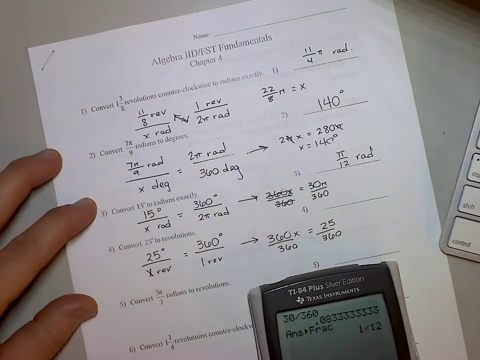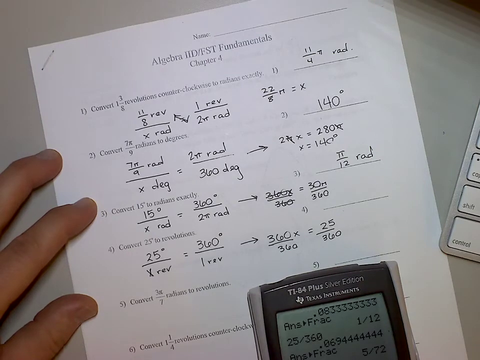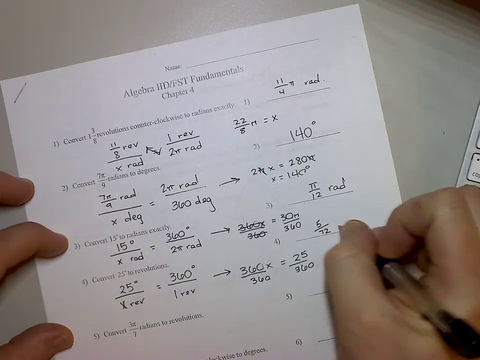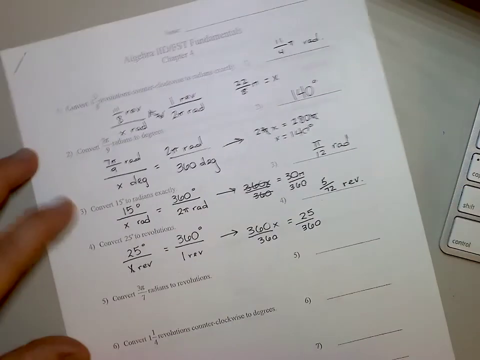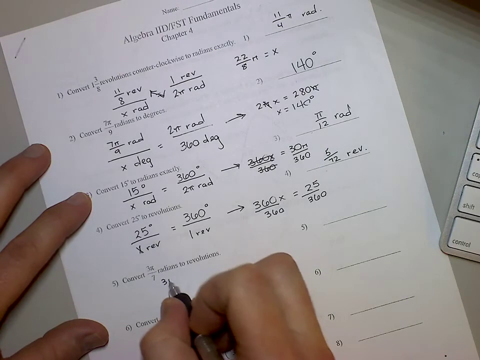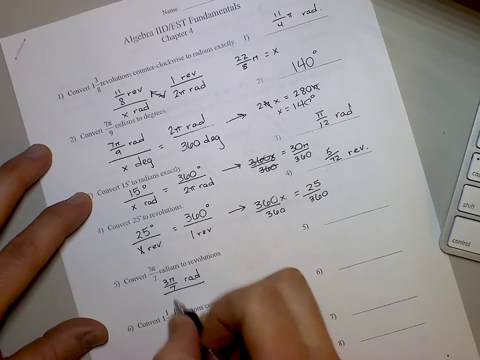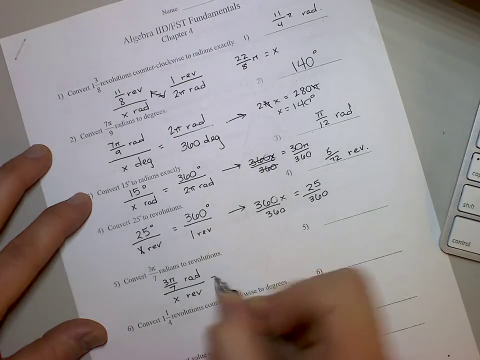And if you're not sure, 25 divided by 360 gives you that math fraction, 5 over 72. So this is 5 over 72 revolutions. Next one, 3 pi over 7. By now you're seeing that these are all the same. 3 pi over 7 radians, we want to turn it into revolutions, so x revolutions.